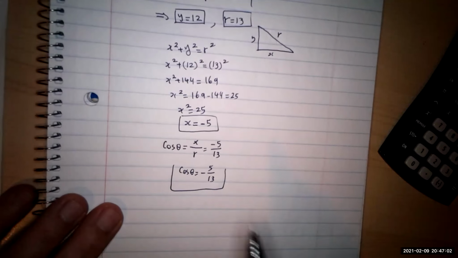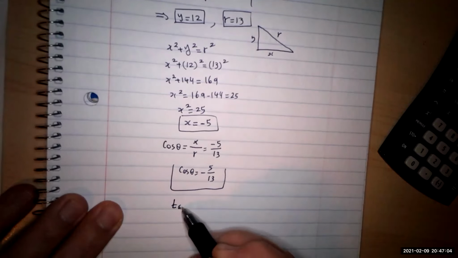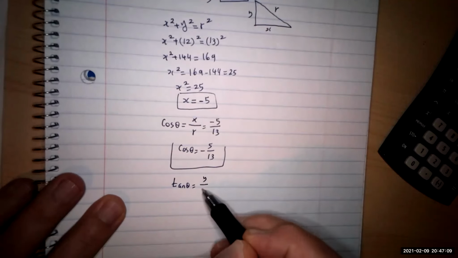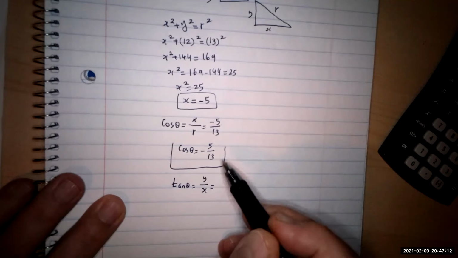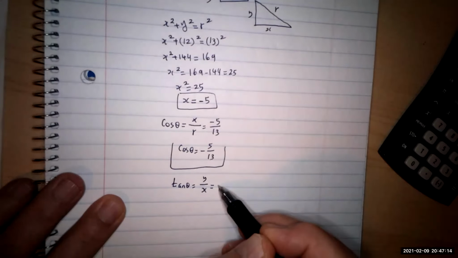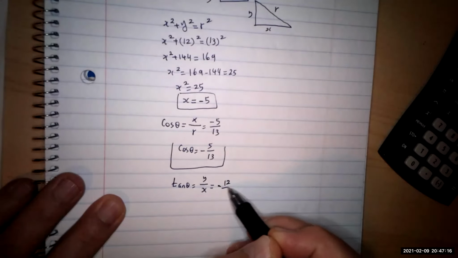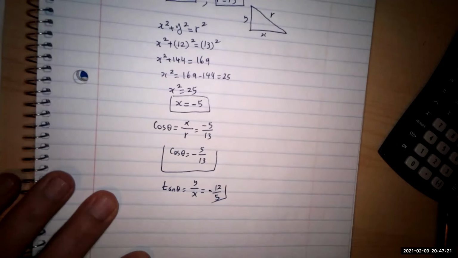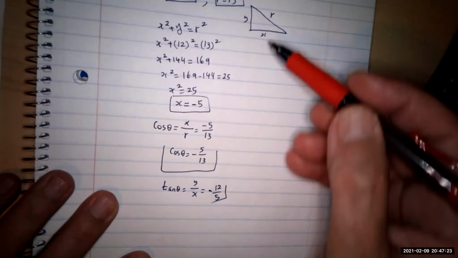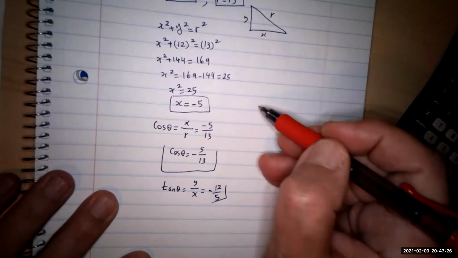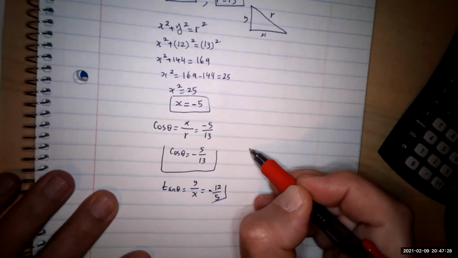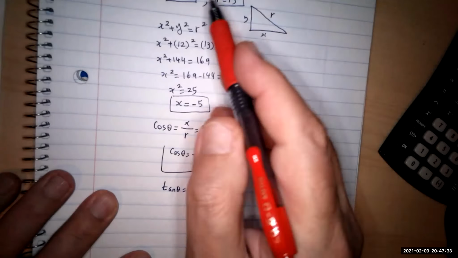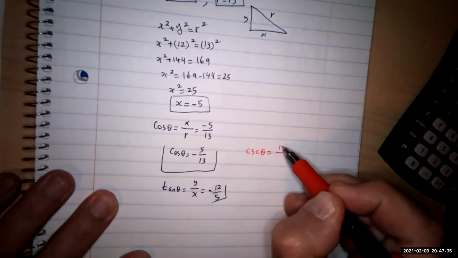Now the rest are going to be easy. We get the tangent. Okay, we divide these two, or just y over x. The tangent must be negative, and it is negative because it's going to be -12 over 5. Okay, and then we get the reciprocal to get the others. So the cosecant is the reciprocal of the sine, which is 13 over 12.